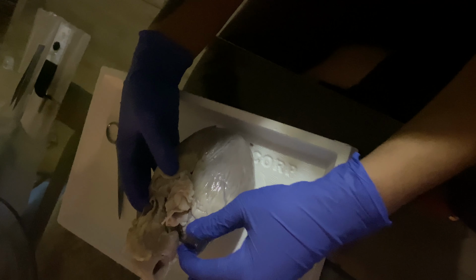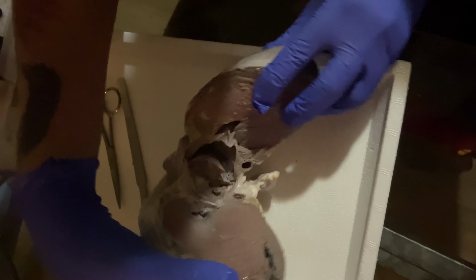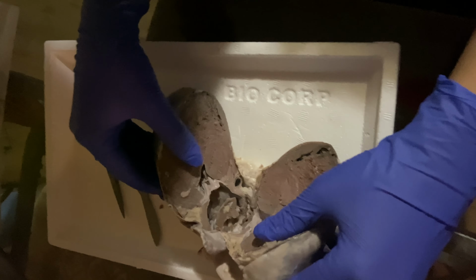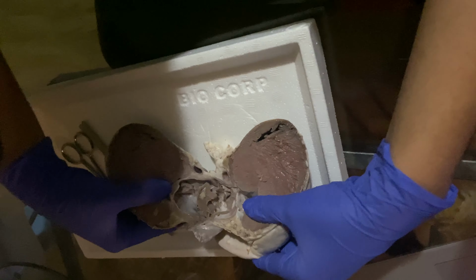And you also notice here that this has been dissected. This is the pulmonary trunk. That way you get to see the pulmonary valve. And then you have a frontal cut to open it up, to be able to see the four chambers and the anatomy inside, just like you would see it in a textbook.